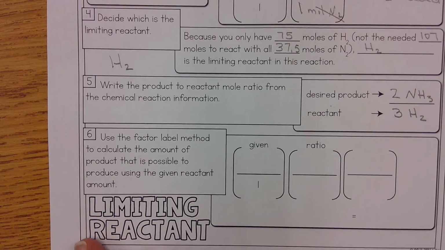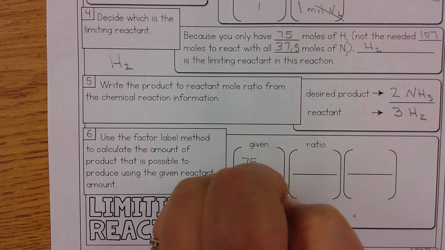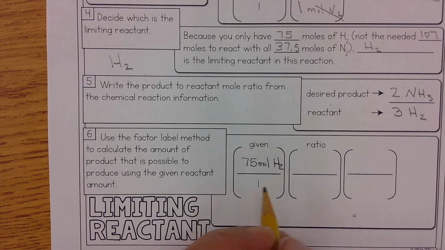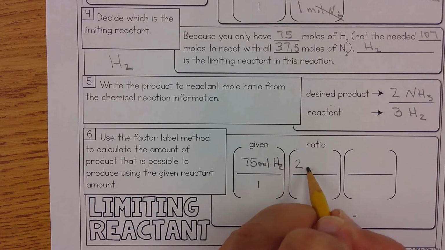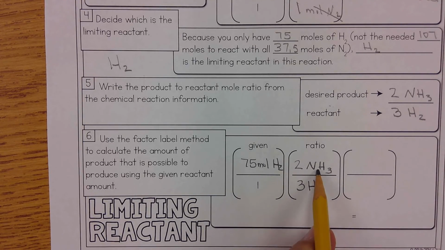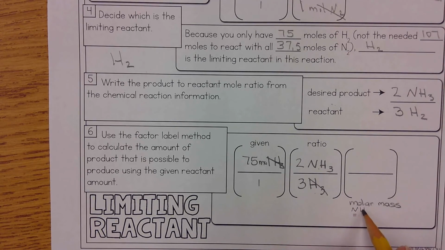Now, I just fill in my problem. Right, I am given 75 moles of hydrogen. Right, that's what I'm given. My ratio is 2 ammonias to 3 hydrogens. I can make 2 ammonia molecules with 3 hydrogens. So my hydrogens are going to cancel. Then in this box right here, I want the molar mass of ammonia to convert that to grams.